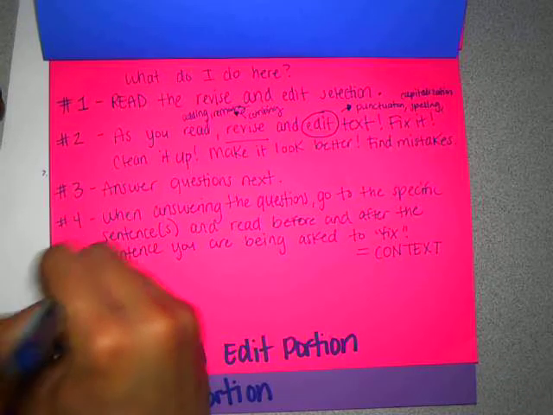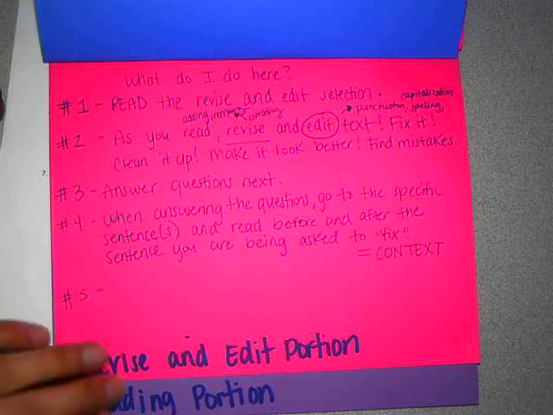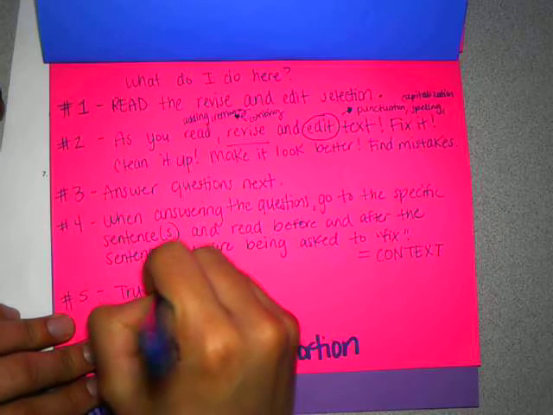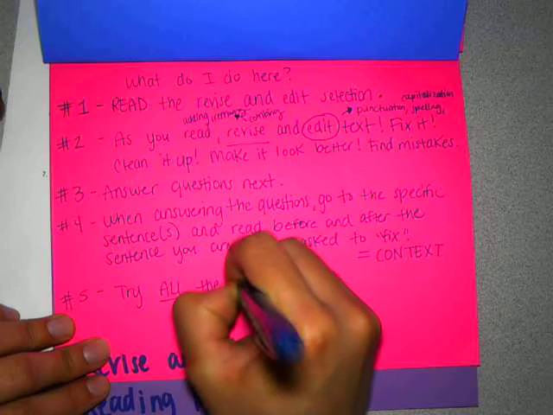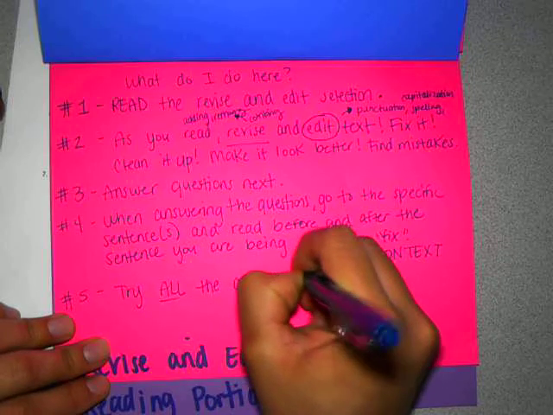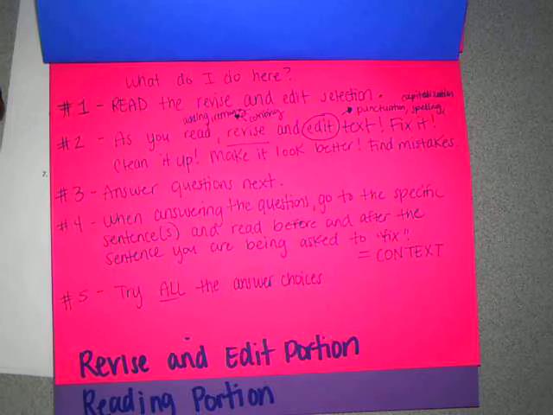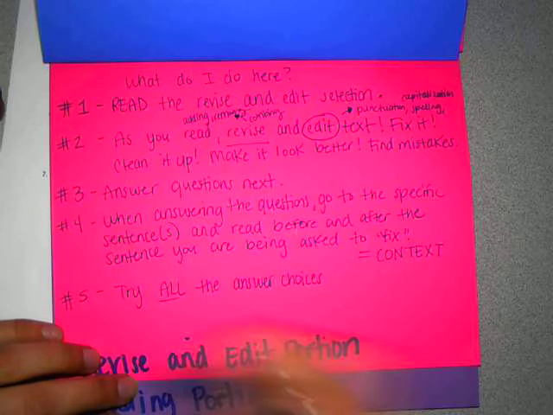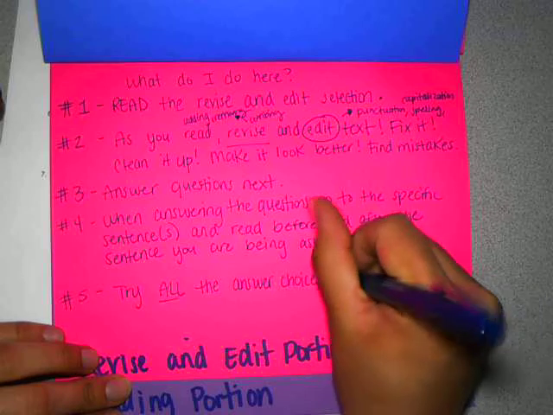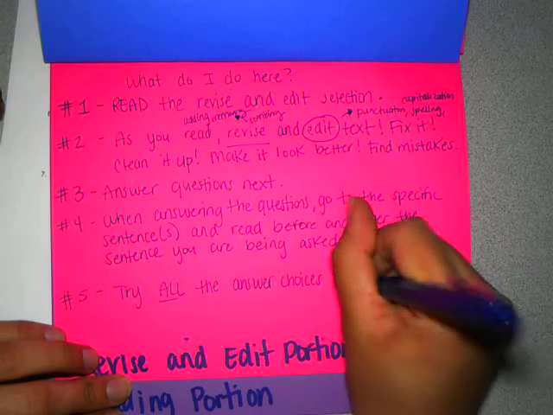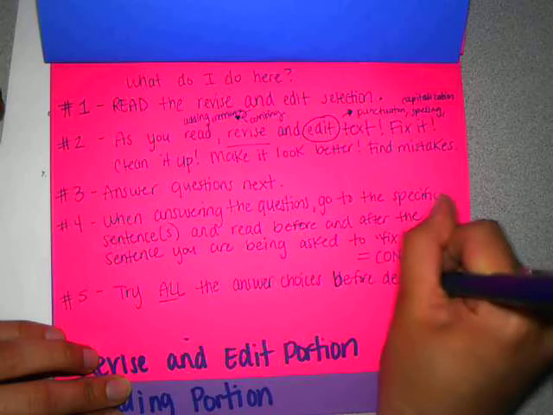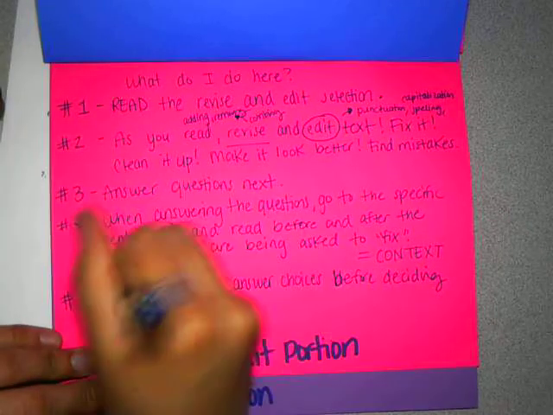And then number 5, and some of you are really good about this when we do bell ringers and all that stuff. Make sure you try all the answer choices. So it's like we did on, I think it was Tuesday, when we looked at those transitional phrases, which one's better. We plugged every single one in, right? And so that helped you, well, no, in fact sounded better than obviously or however, because it wasn't contrasting. So make sure that you do that. Make sure you try all the answer choices before deciding on a final answer.